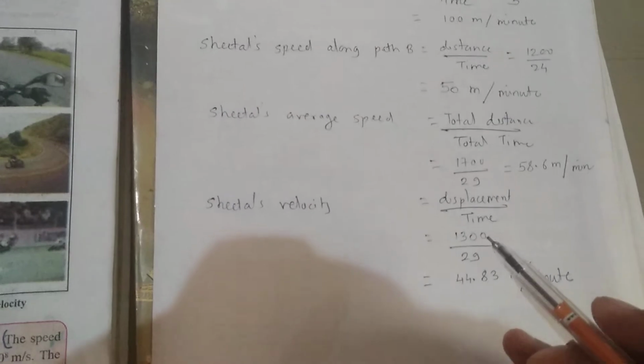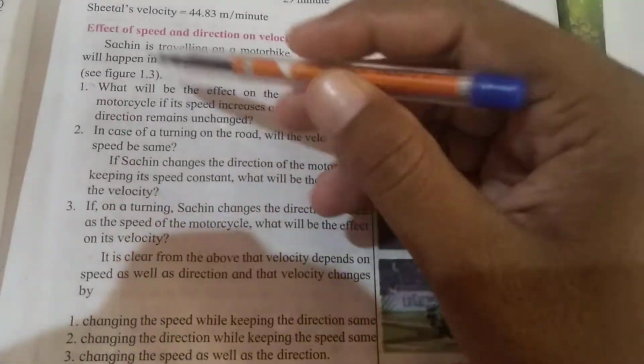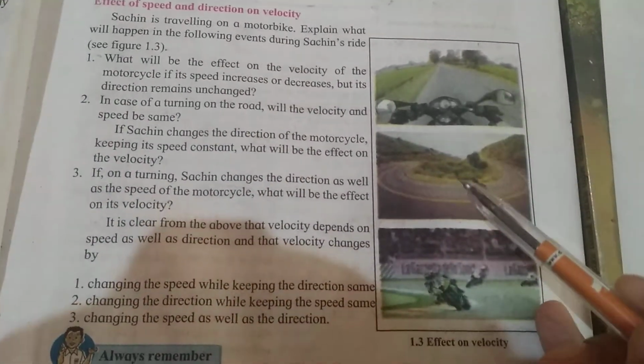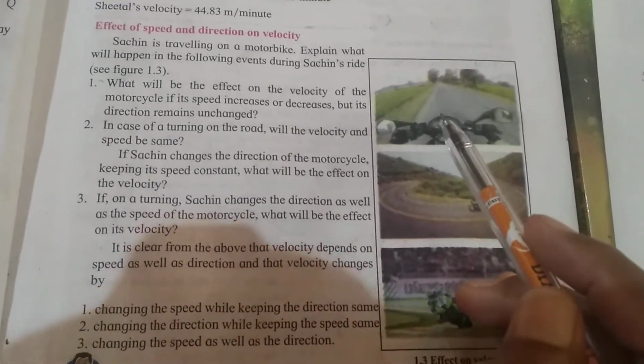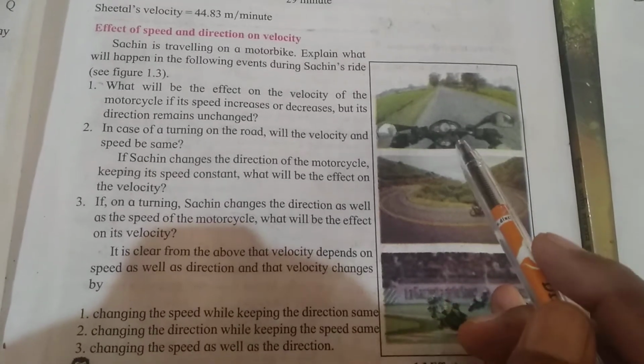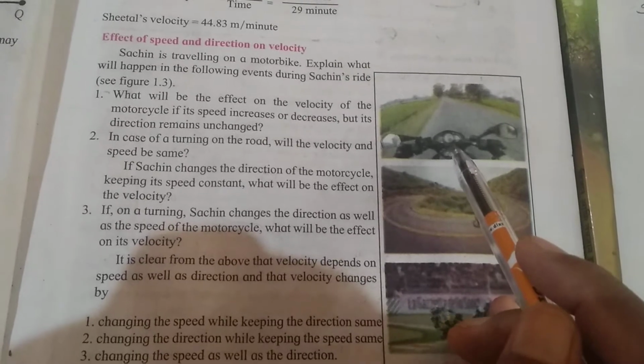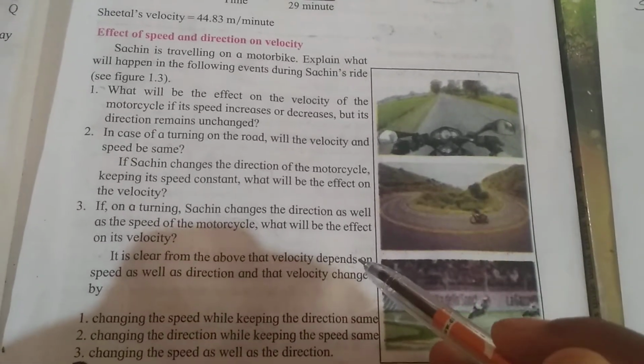Okay. So now we'll go to our another point, effect of speed and direction on velocity. We have 3 examples. In first example, the motorcycle is traveling along a straight path.